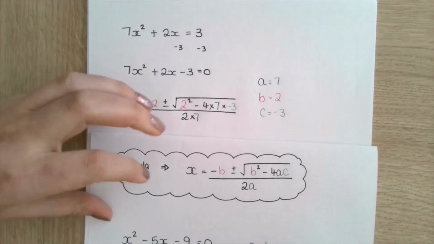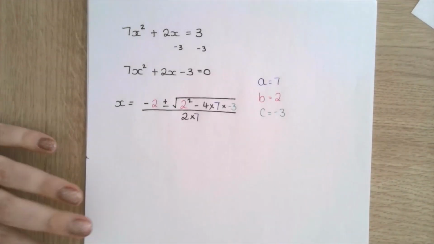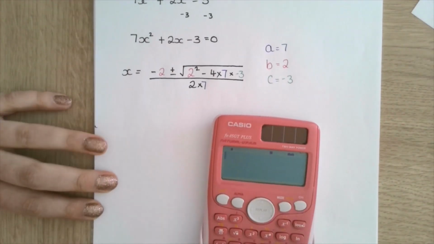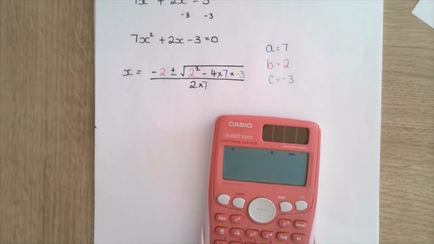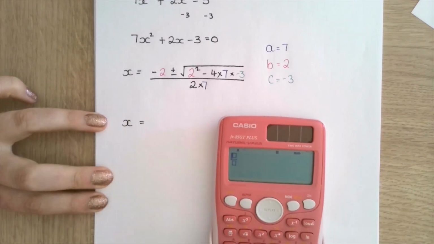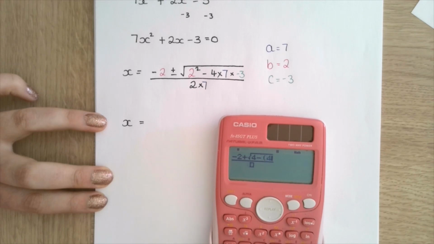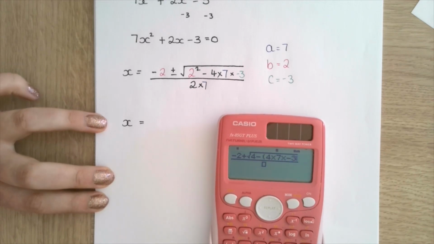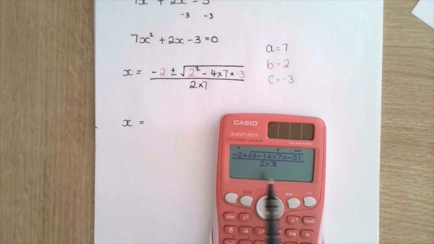What I'm now going to do is type it straight into my calculator. Remember, at one point you will need to go back and change the add to a subtract once you've got your first x value. So when I type this in, I get negative 2 plus the square root of 2 squared, which is 4, minus 4 times 7 times negative 3, all over 2 times 7. Please make sure you check carefully when you type into your calculator that it looks exactly how it should, that you've written in your formula.